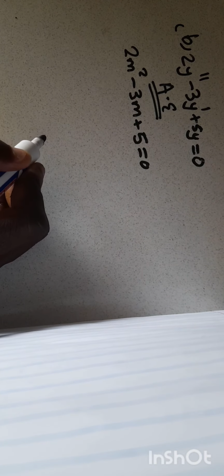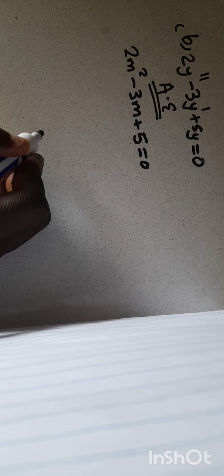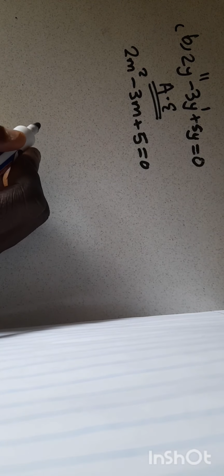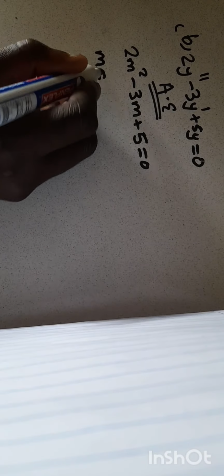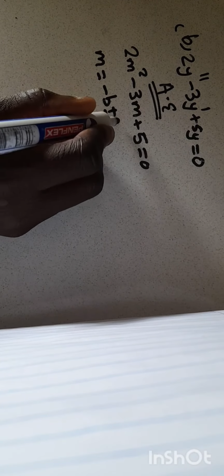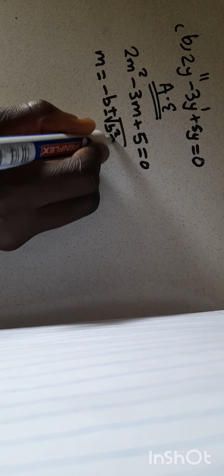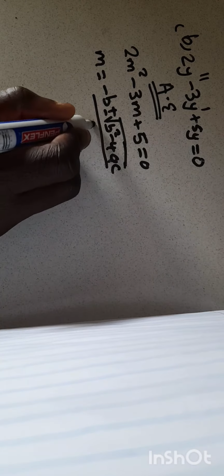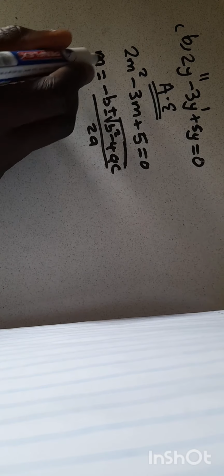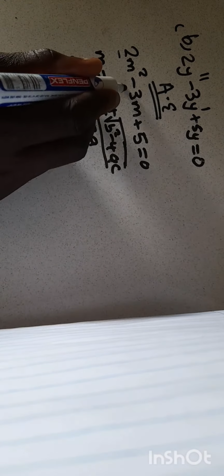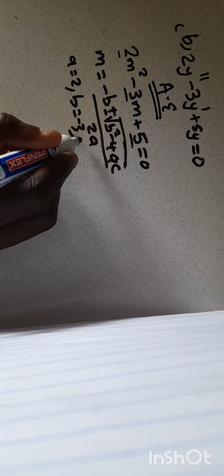I would like to use the quadratic formula to find the values of m, or the roots: m equals negative b plus or minus root of b squared minus 4ac, all divided by 2a. Where there is a, you put 2, b you put minus 3, c you put 5.